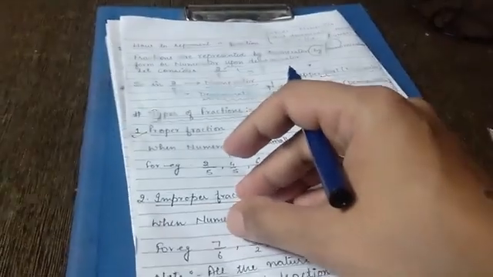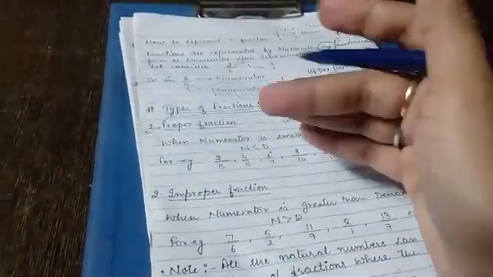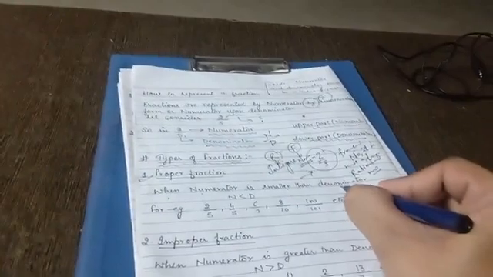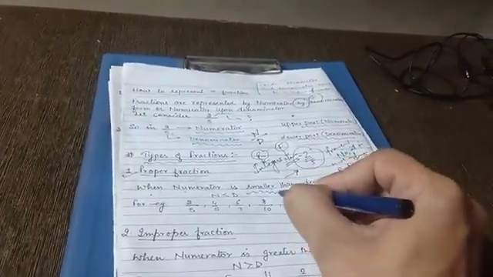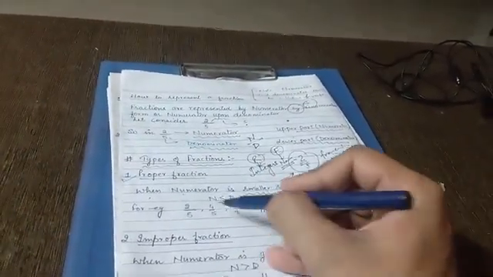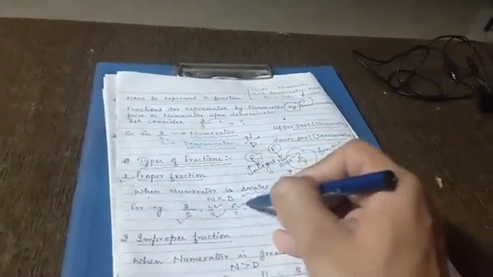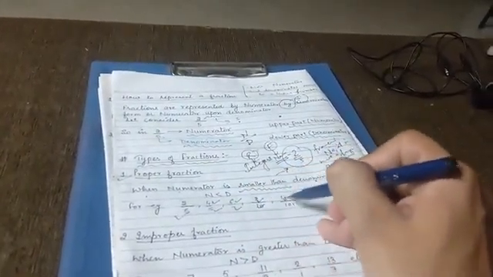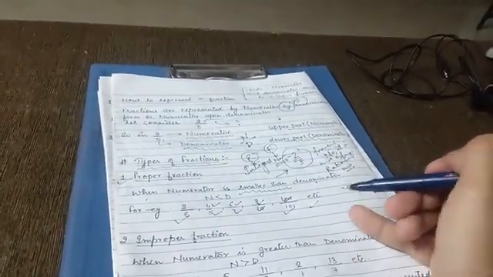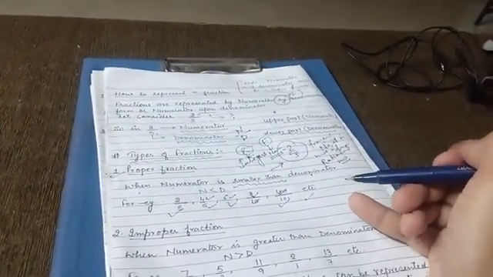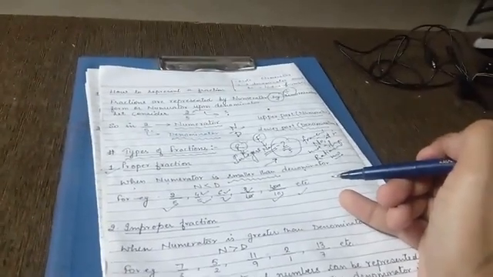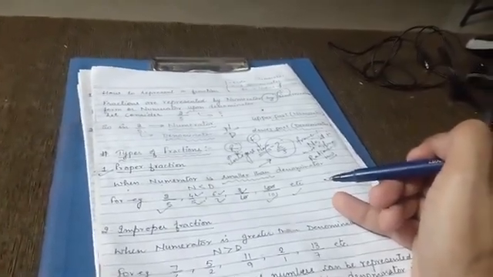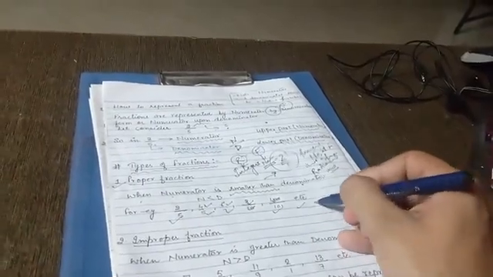Very first is proper fraction. What do you mean by proper? Discipline, in proper proportion, in exact manner. Similarly, the proper fraction means when numerator is smaller than denominator. For example, 2 by 5, 4 by 5, 6 by 7, 8 by 10, 100 by 101, etc. Why? Because in each and every fraction mentioned as an example, every numerator is lesser than the denominator. Hence, it is denoted as proper fraction.